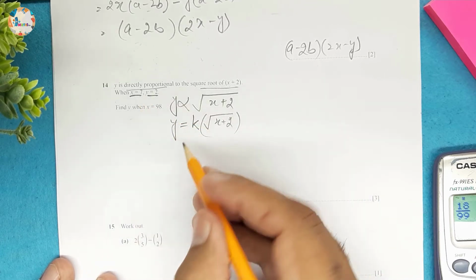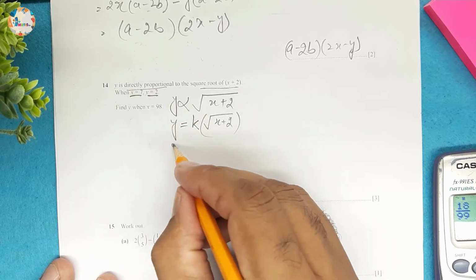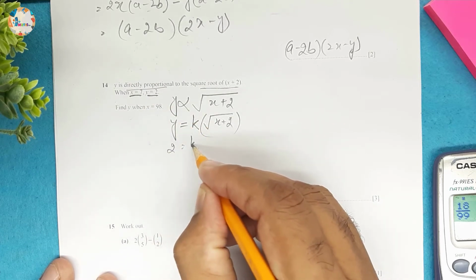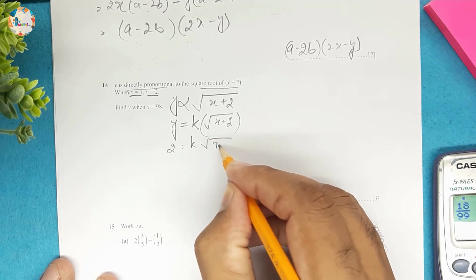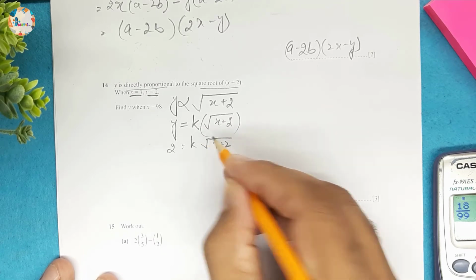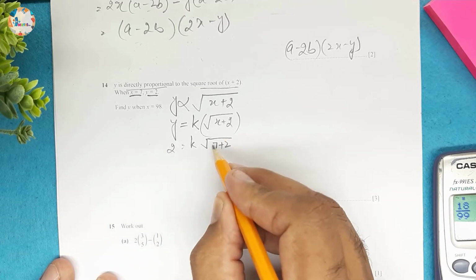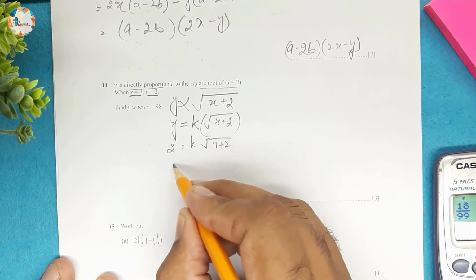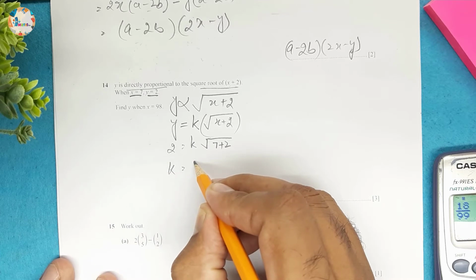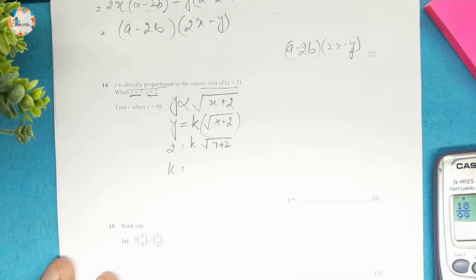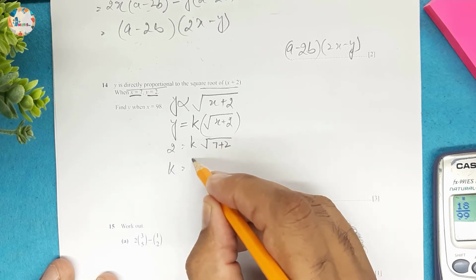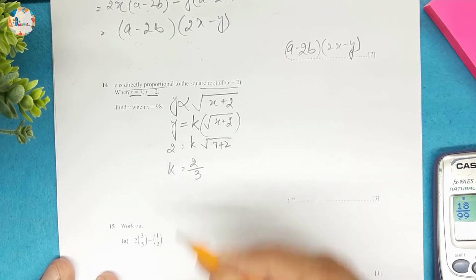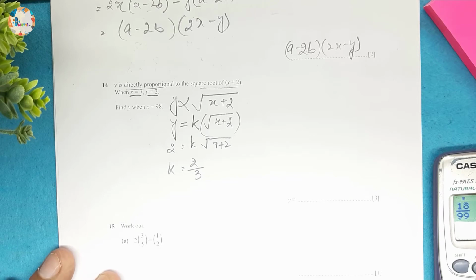Now x is equal to 7 when y is equal to 2. So 2 is equal to k, and this will be root of 7 plus 2. So this will be equal to root of 9, so it will be 3. So k will be equal to 2 over 3. So 2 over 3 will be the k value.